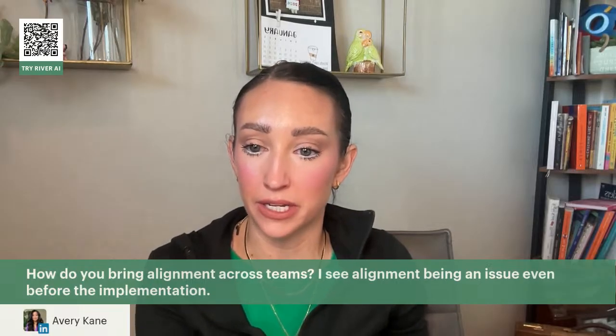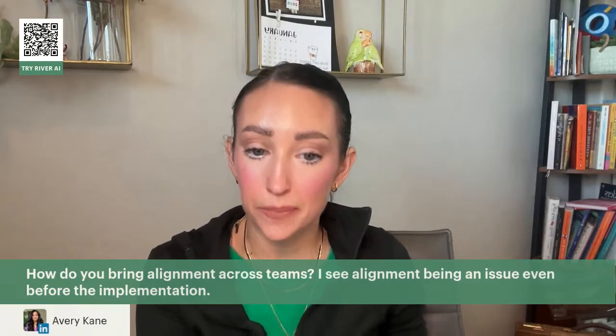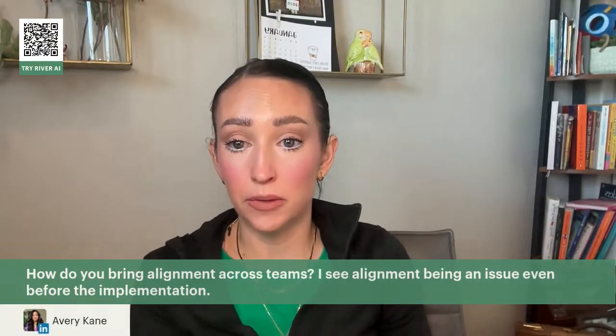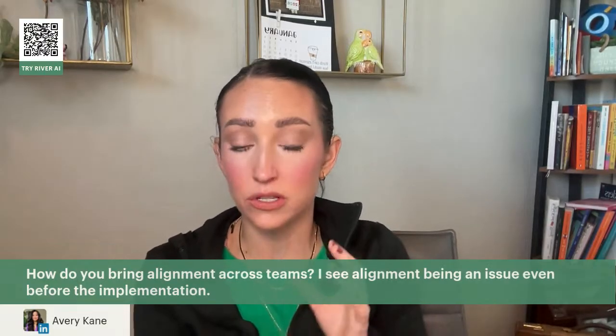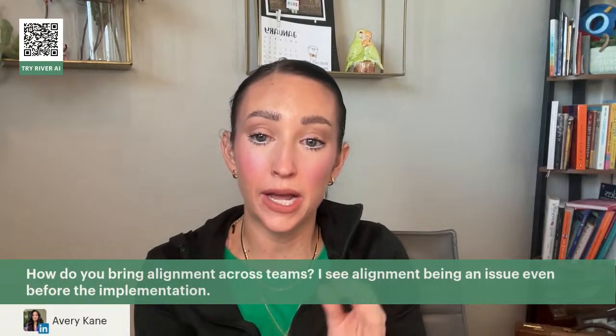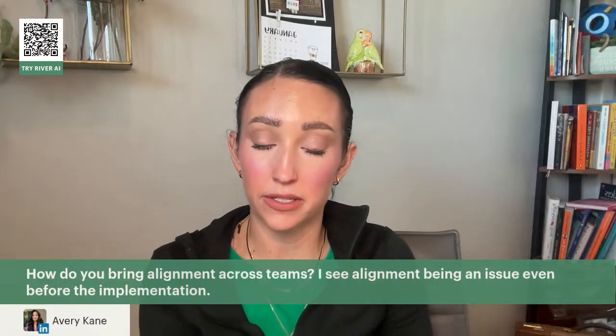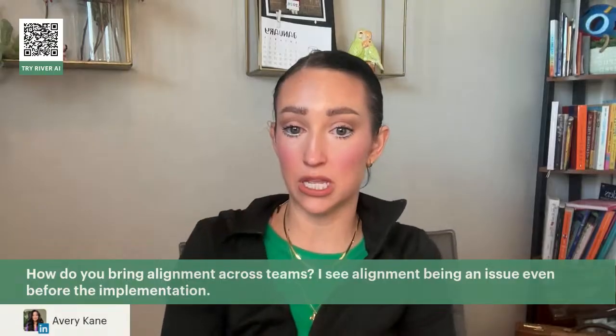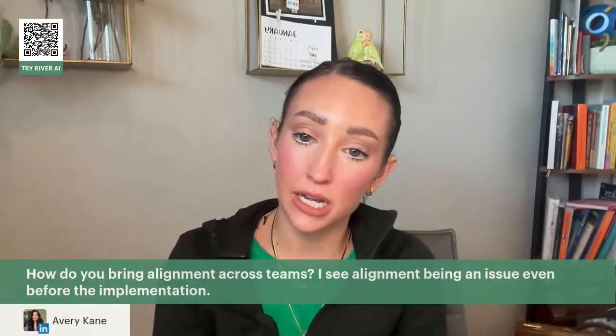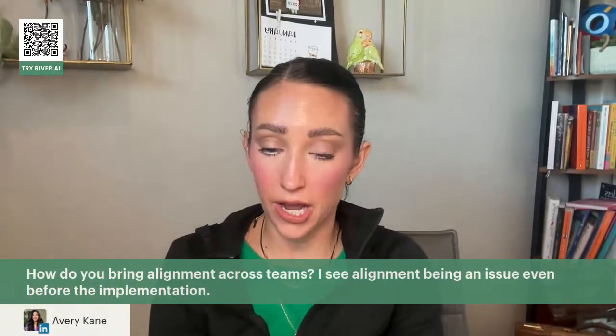How do you bring alignment across teams? I see alignment being an issue even before the implementation. Absolutely. So that alignment on what the strategic goals of this new software that we're buying are should be in those requirements. That should be what births the requirements. So you're going to need alignment way before that.